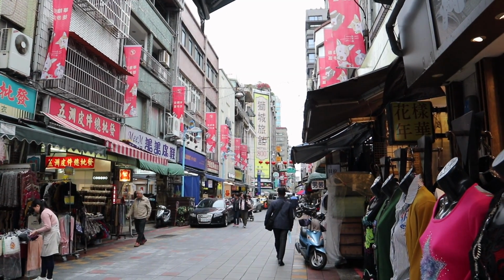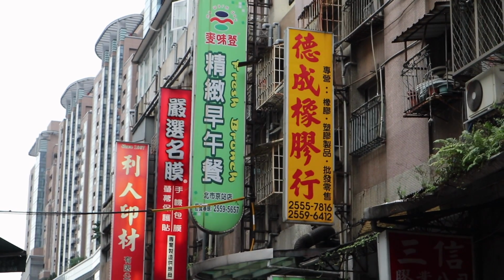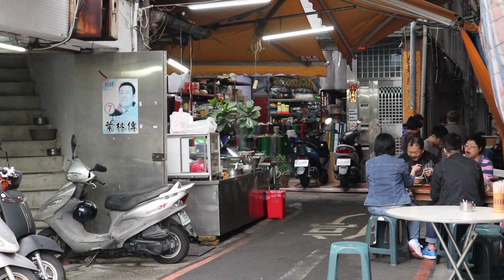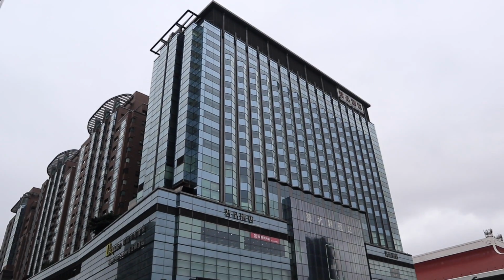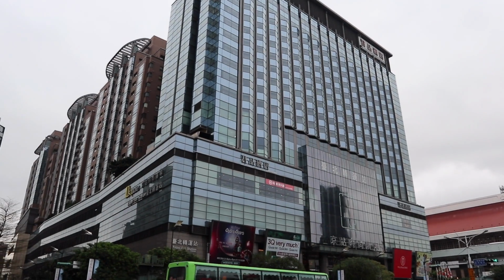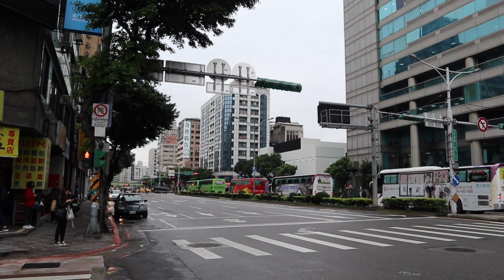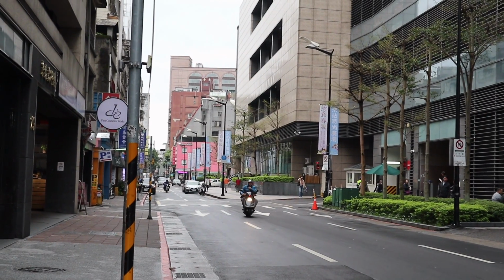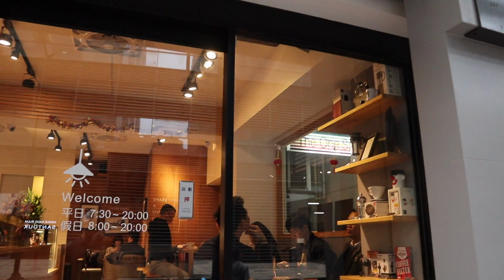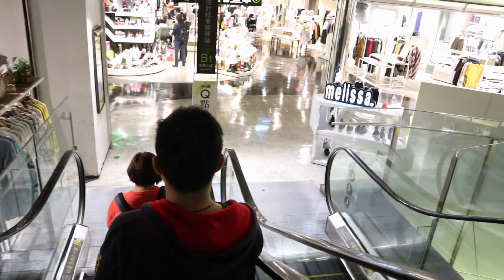And here's a different area, kind of similar to the other one, but this one has a lot more food and a lot of local stalls. Feels like a lot of different cities. Starting to rain again, so we're back in the shopping mall.